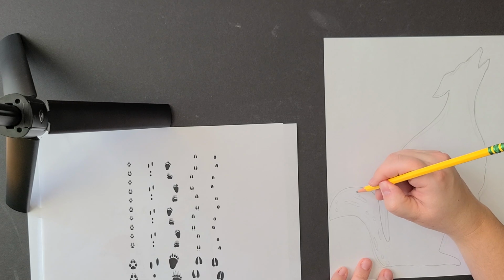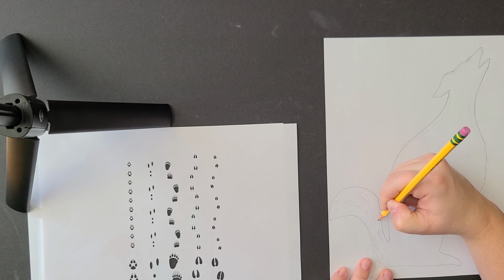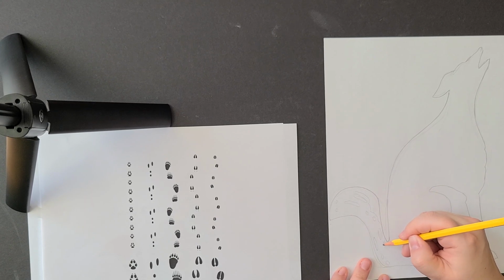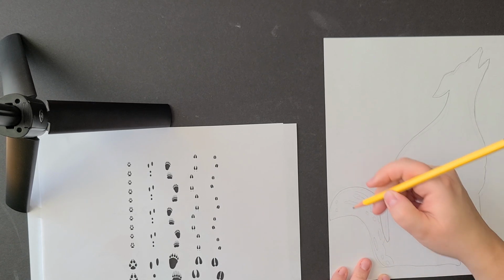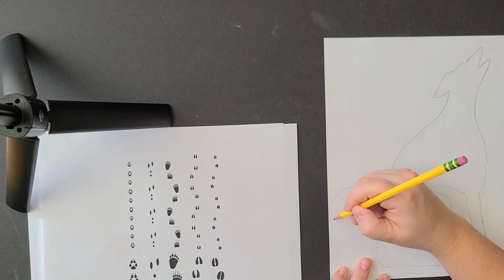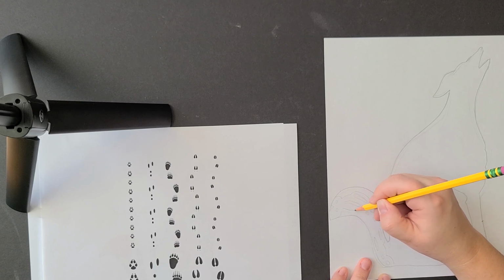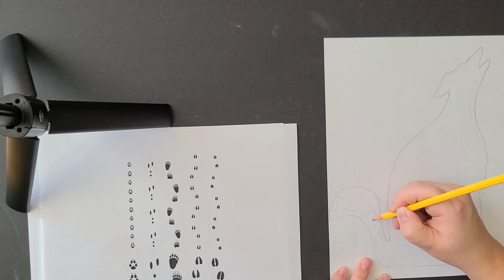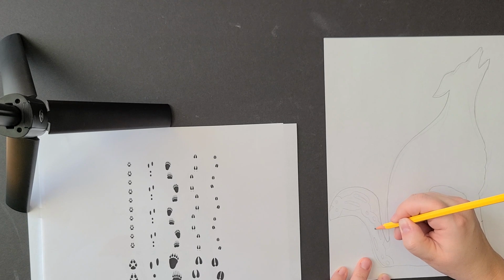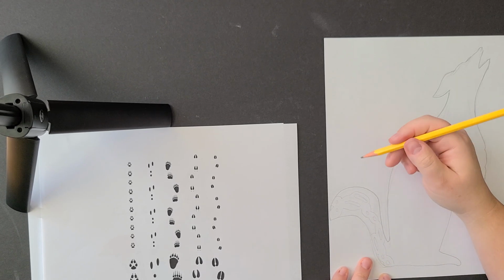And around these, maybe I want to outline them so that the eye knows that they're very important. So I can put lines around like this to show that these aren't just random lines and things on there.